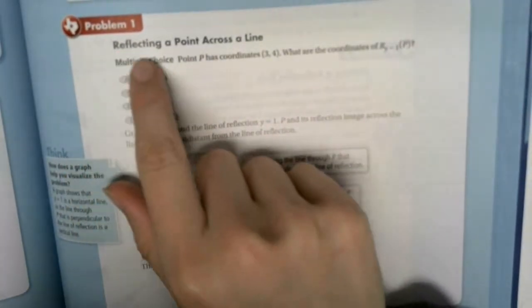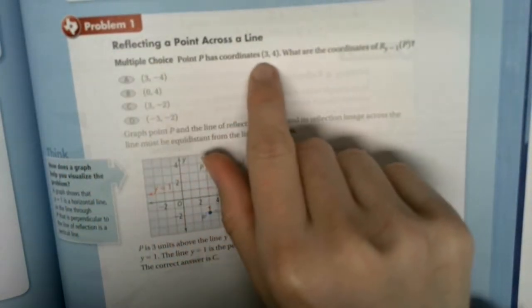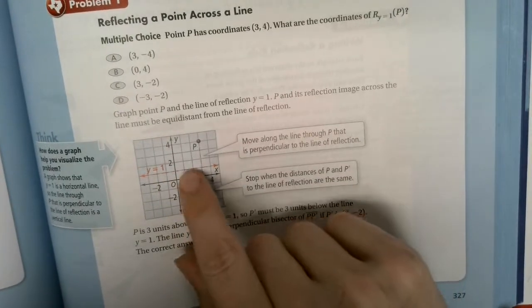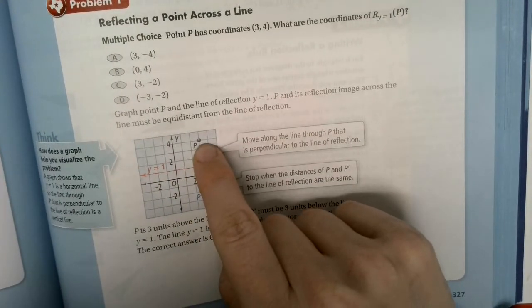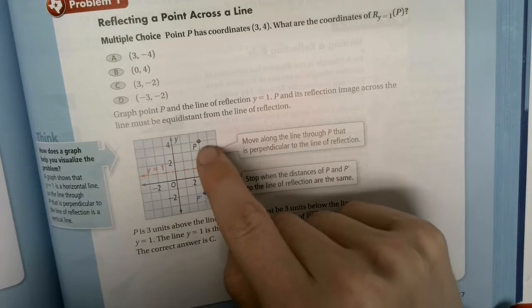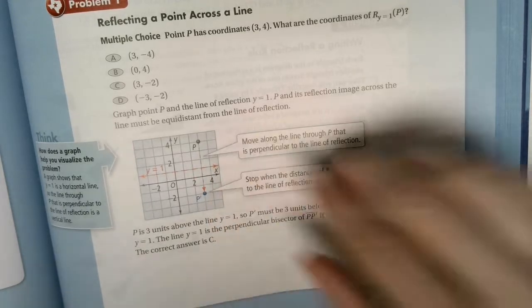So in our textbook, it says reflecting a point across a line. So this is the one I literally just showed you. This is the point 3, 4. We reflect it. It's 3 away, 3 away.